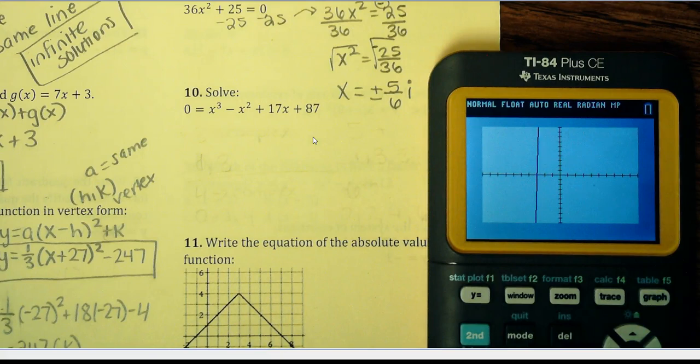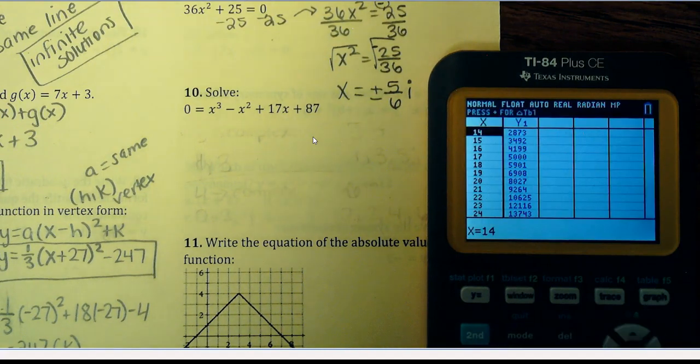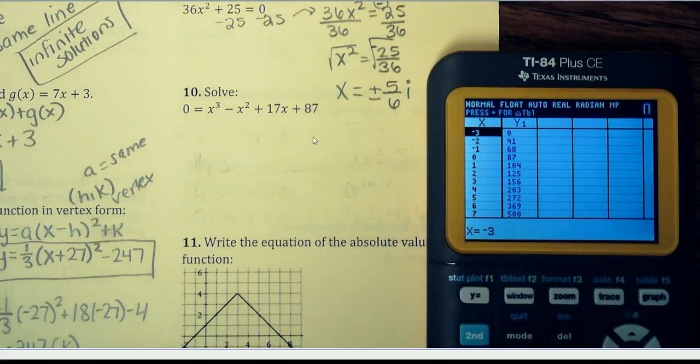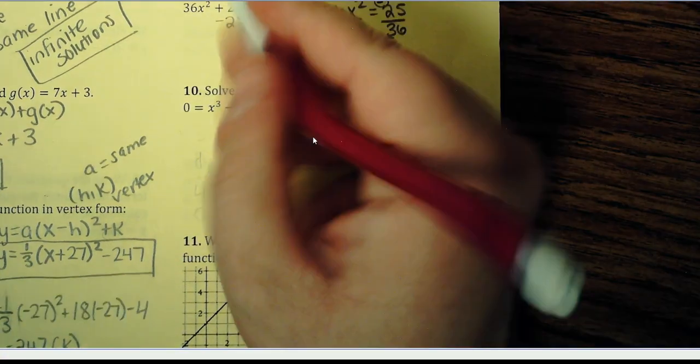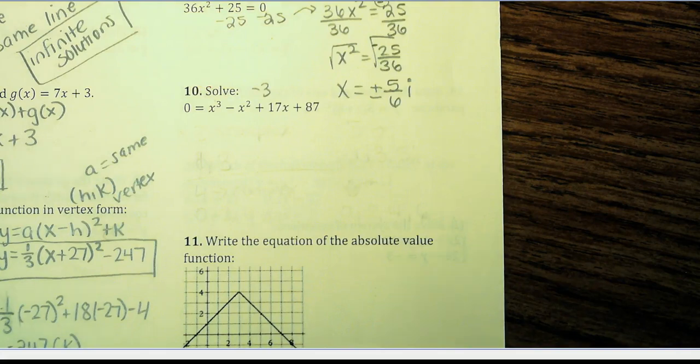Usually on that screen you can see what you need to see. So right there, that looks to me like it goes through -3. So let me just confirm that. I'm going to hit second graph so I can look at the table, and I thought that was going through -3, so let me just zoom up here. Yep, -3, the y value is 0. So I should have 3 answers to this question because it's x to the third. One of them I can see from the graph is -3.